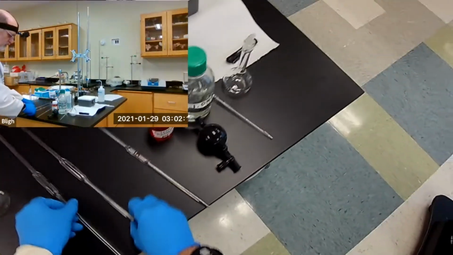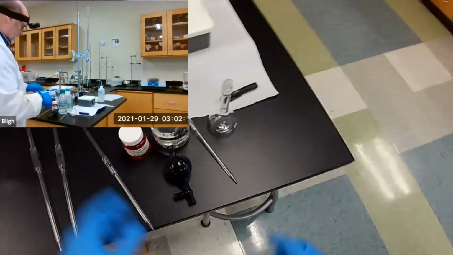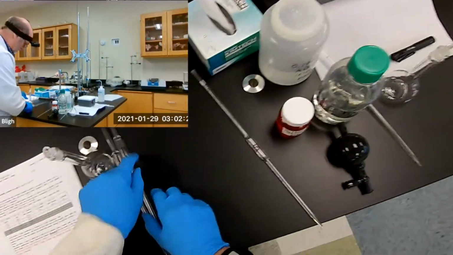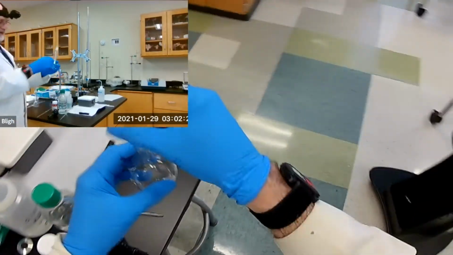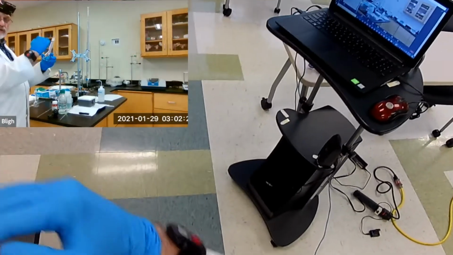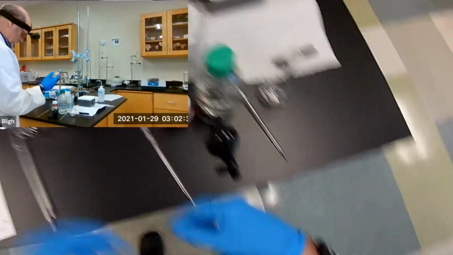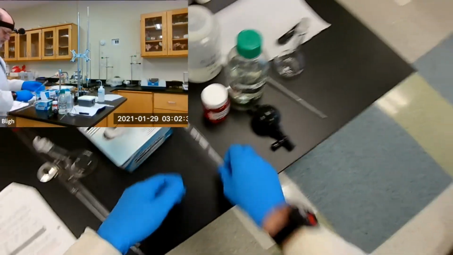So that's what I'm going to do first. I'm going to prepare that solution using 5 milliliters each of the two solutions and put them in here and dilute it to the volume. So let me get on with it. Remember, we need chem wipes. We're going to do the silver first.